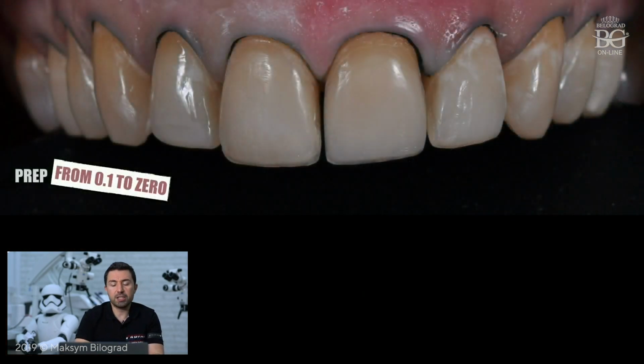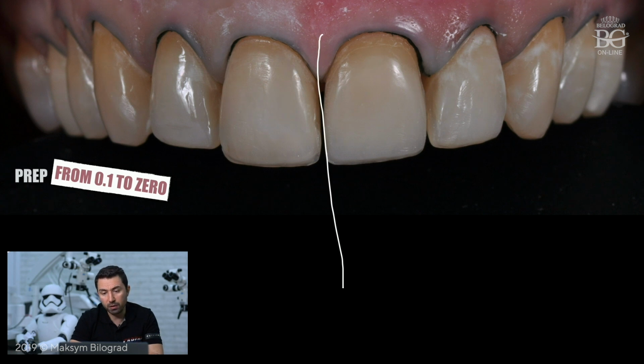Okay, so let us take a look at the final preparation. As I mentioned, due to composite restorations and caries defects, we made type 2 and type 3 preparation. Here is type 3. Between the central incisors we open the interproximal area completely. Type 2 preparation here and here. And canines were prepped for type 2 preparations as well because of small class 3 caries defects.